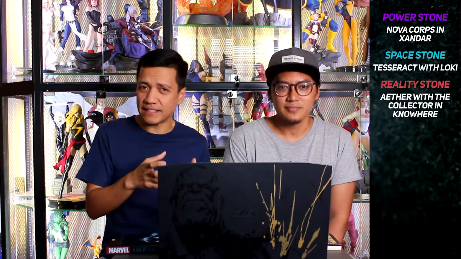Okay, so to give you a recap, over at the MCU, the Power Stone was with the Nova Corps in Xandar. The Space Stone was in the Tesseract with Loki. Yep. The Reality Stone was in the Ether with the Collector in Nowhere. The Soul Stone was in Vormir, you know, that nice cameo with Red Skull. The Time Stone was in the Eye of Agamotto with Doctor Strange, and the Mind Stone was with Vision.